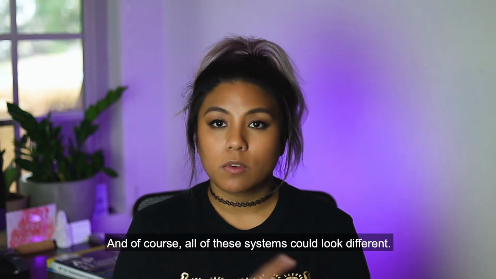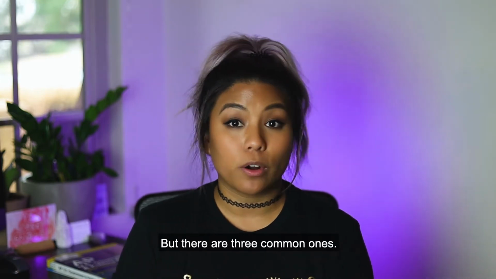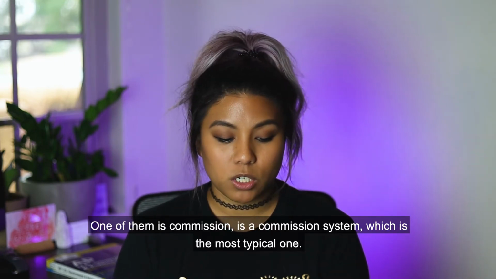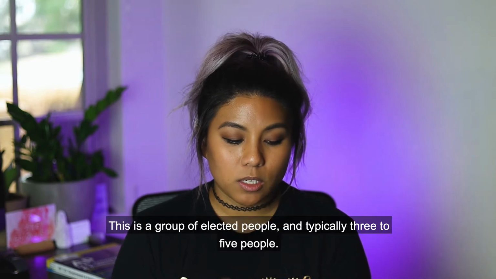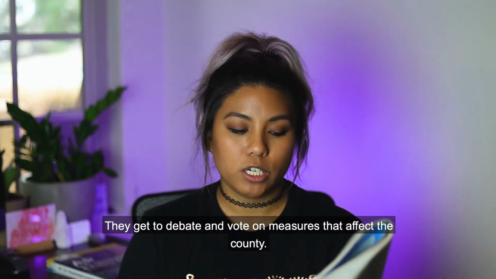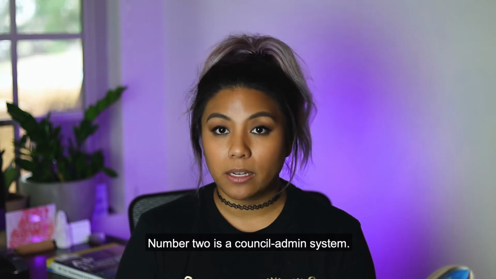And of course, all of these systems could look different, but there are three common ones. One of them is a commission system, which is the most typical one. This is a group of elected people, typically 3 to 5 people. They get to debate and vote on measures that affect the county. Number 2 is a council admin system.